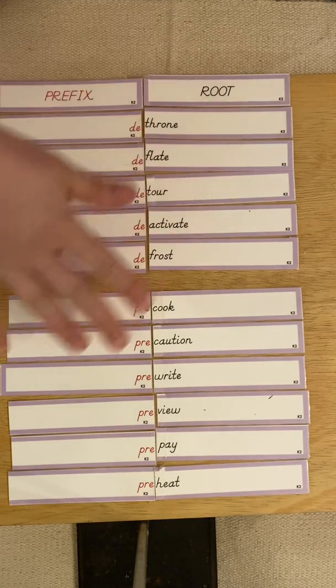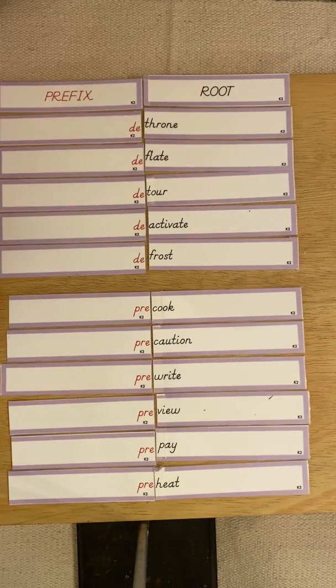Also, if I listed any of these words, you don't remember what they mean, that's also a great opportunity for you to go ahead and look up their definitions and start learning some new words. So this is our word study lesson for the day.